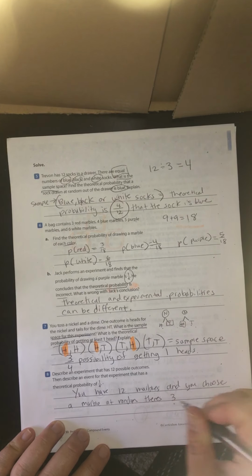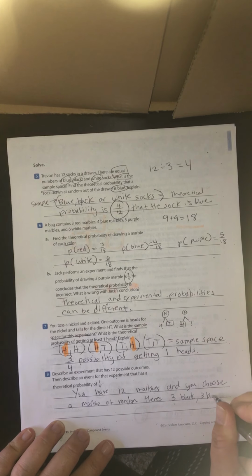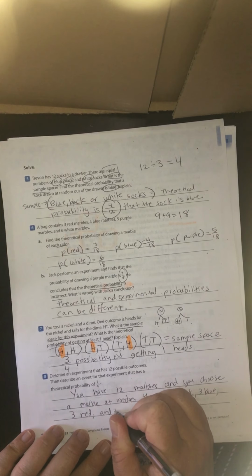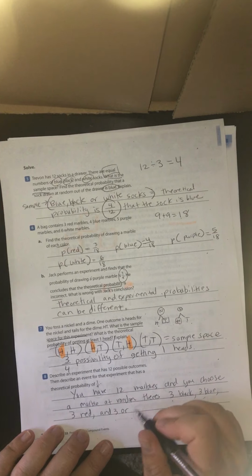There's 3 black, 3 blue, 3 red, and 3 orange. 3, 6, 9, 12. Yep.